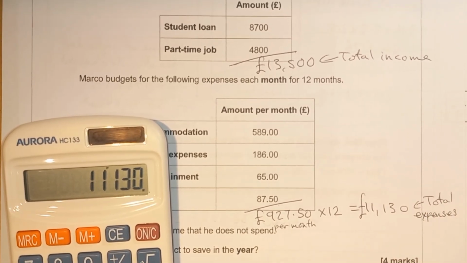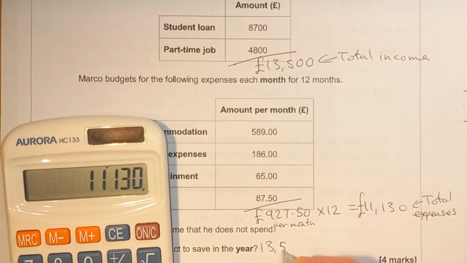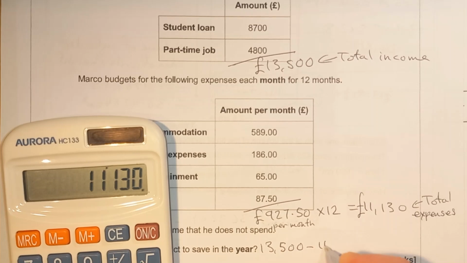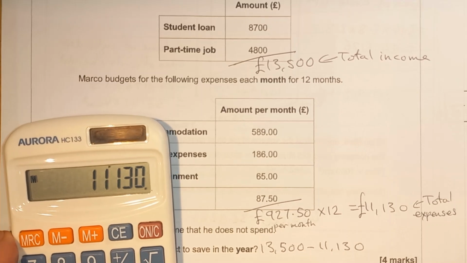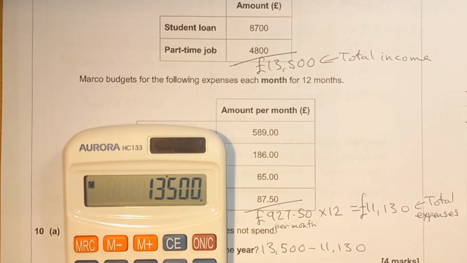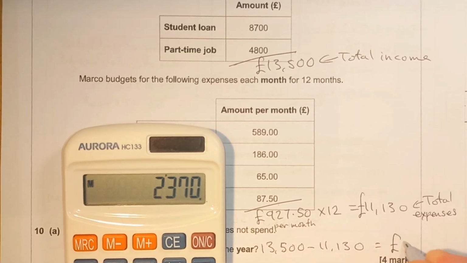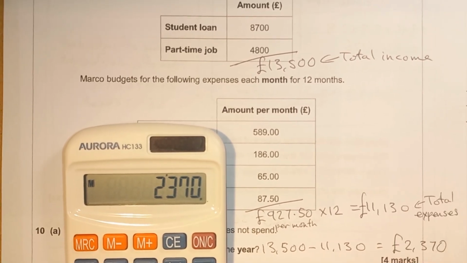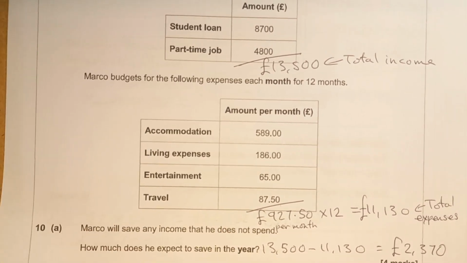So the amount he saves is going to be 13,500 minus 11,130. And I'm going to use my memory. Make sure you clear anything from the memory before. So 13,500 minus that gives us £2,370.